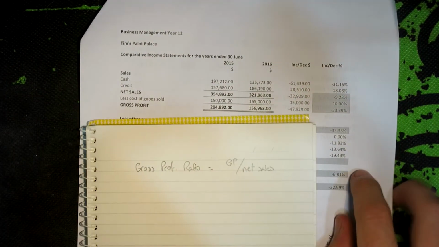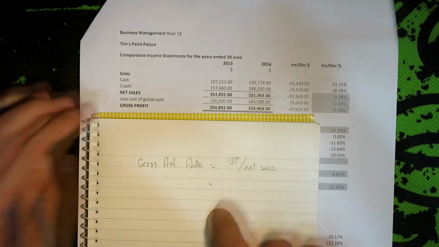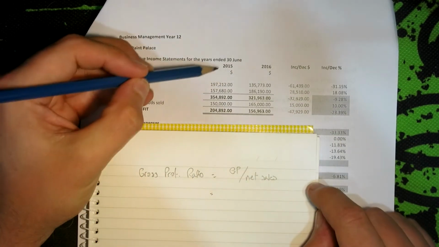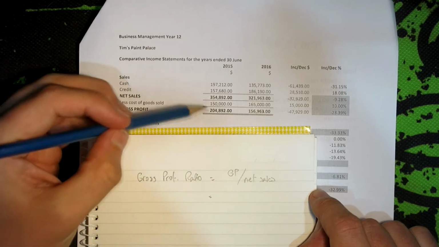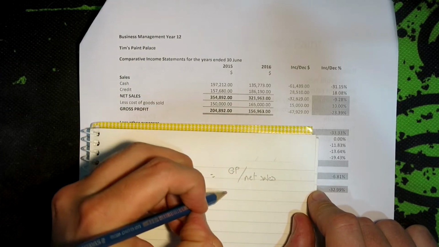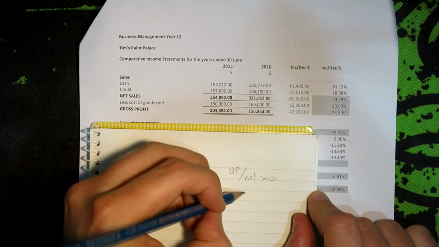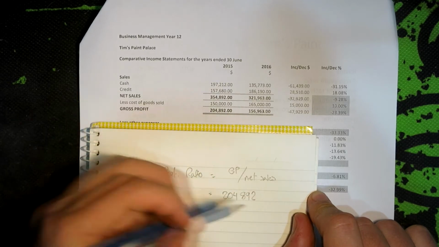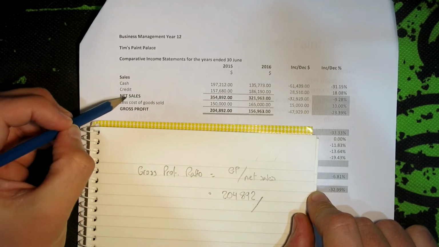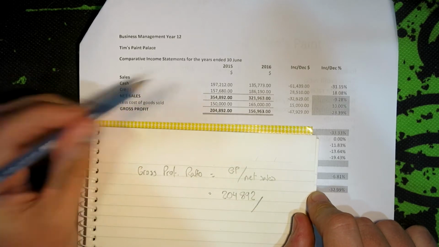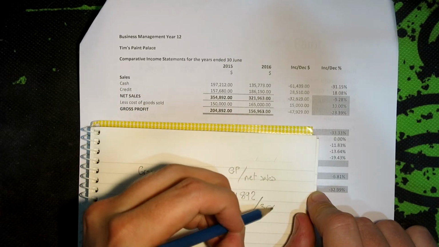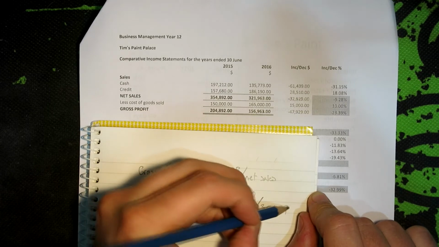So our gross profit figure for 2015 is $204,892 divided by the net sales figure, the total sales, both cash and credit combined, which is $354,892.